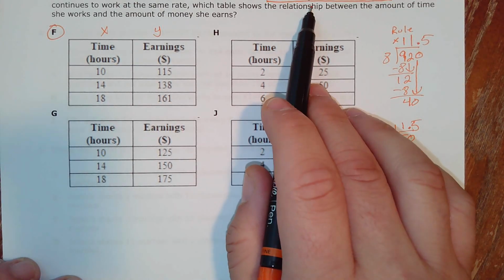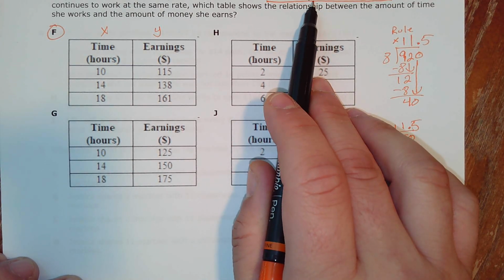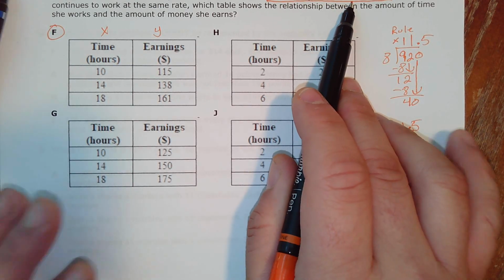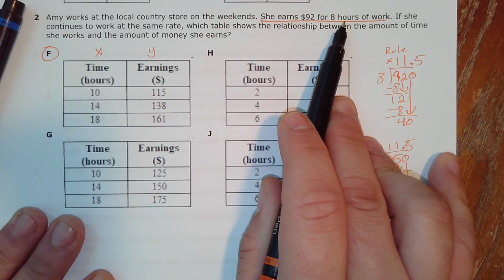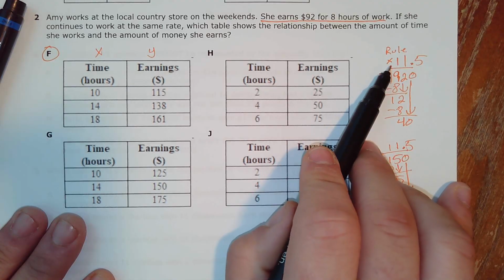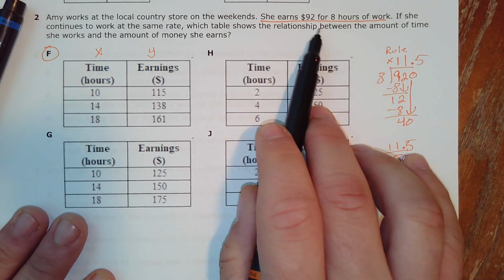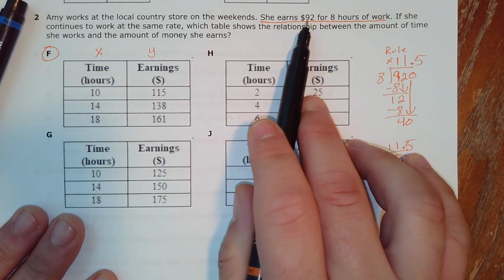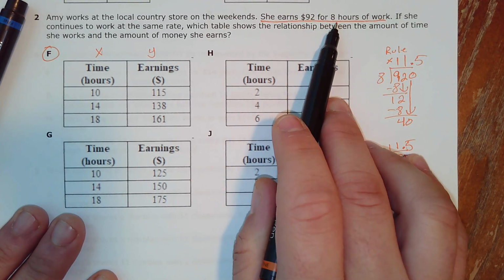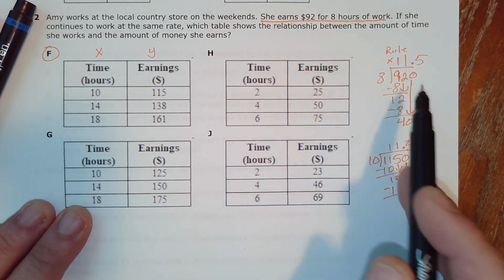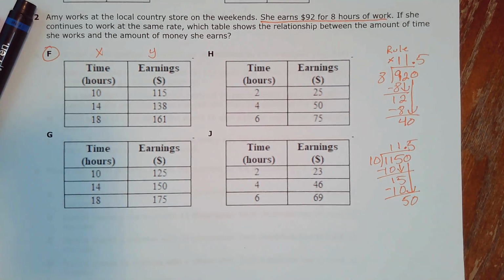Okay, they told us something. This is our dependent variable, our y. This is our independent variable, the hours. The hours are going to stay the same. Sorry about that. The hours are going to stay the same. But depending on how much she gets paid every hour, our rule, her dependent variable, the y, right? How much money she makes, her total amount of money really depends on how many hours of work she works. So that's why I was able to divide the 92 by the 8. We found our rule. This rule matches. We're good to go. All right, next one.